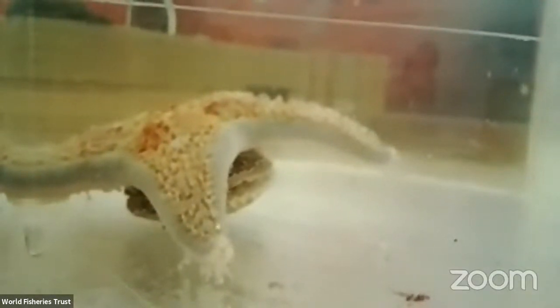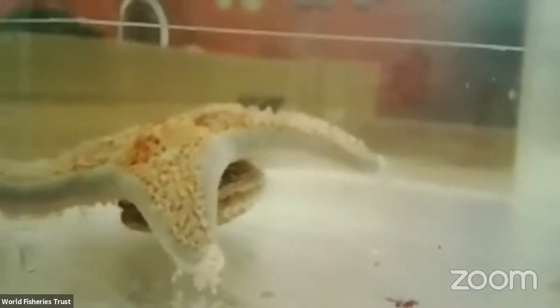See if we can see any eye spots as well. Oh, we could see the scallop kind of moving here.